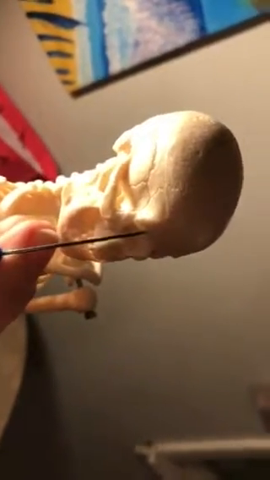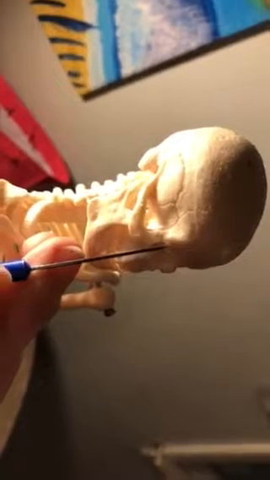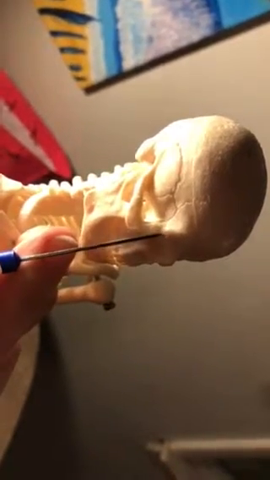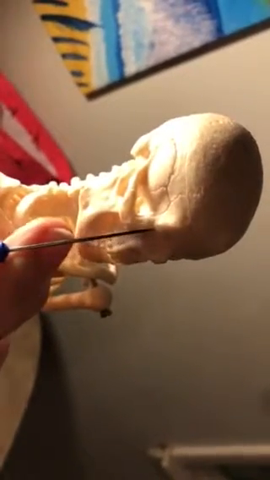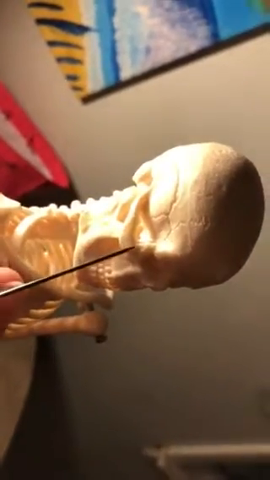So again, we have the frontal bone up here. We've got the supraorbital foramen right above the eye. We've got the supraorbital margin right below that. Here is the sphenoid bone.